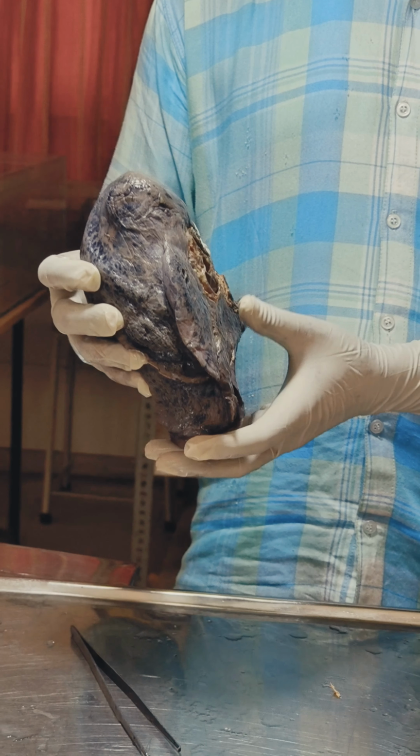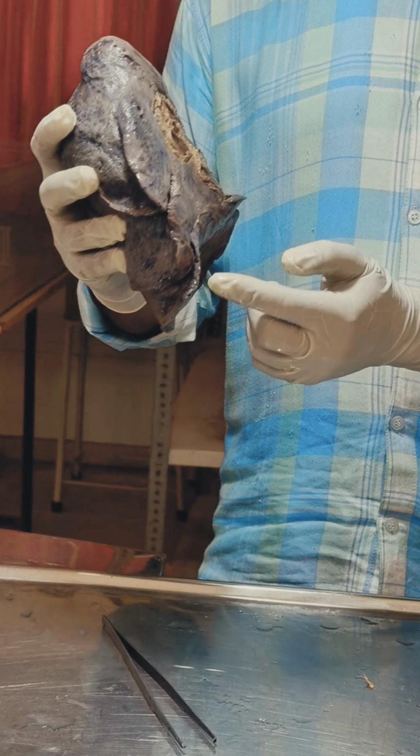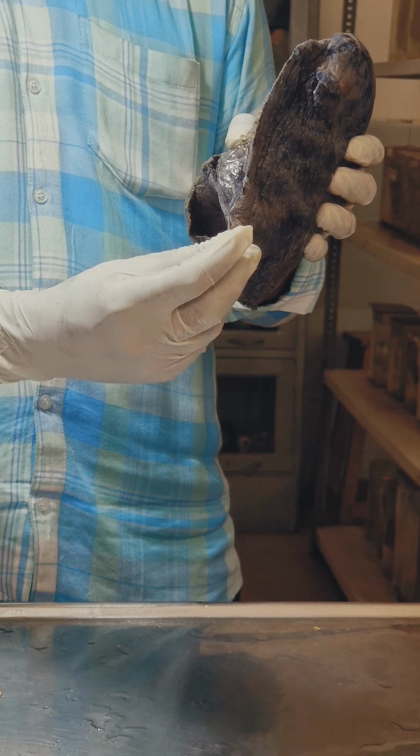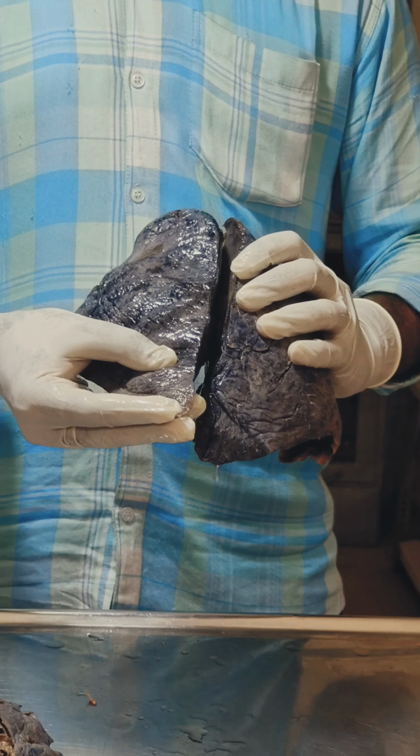The right lung's anterior border is straight. It does not have any lingula or cardiac notch. The posterior border is ill-defined. The inferior border is prominent, and it separates the base from the costal surface. In the left lung you can see the anterior border making the cardiac notch, and the tongue-like projection we call the lingula. Okay, so here you can clearly see the fissure of the left lung, that is the oblique fissure.